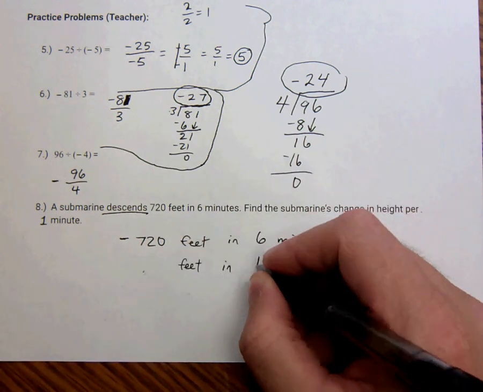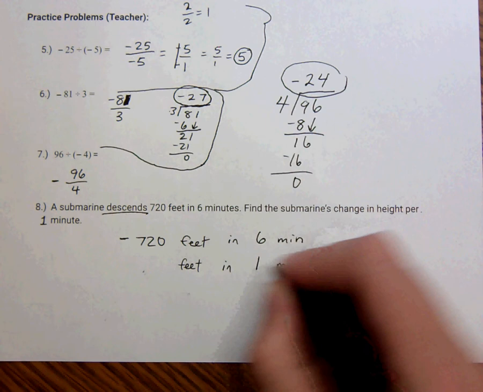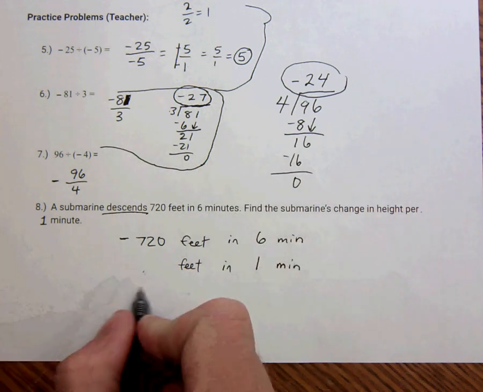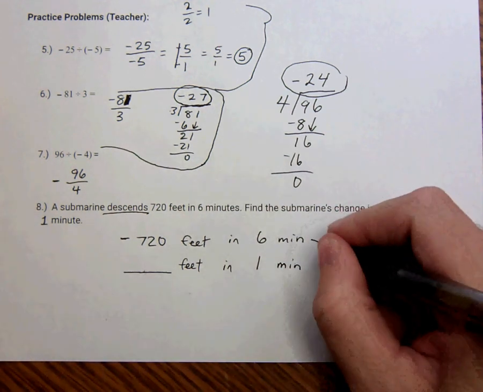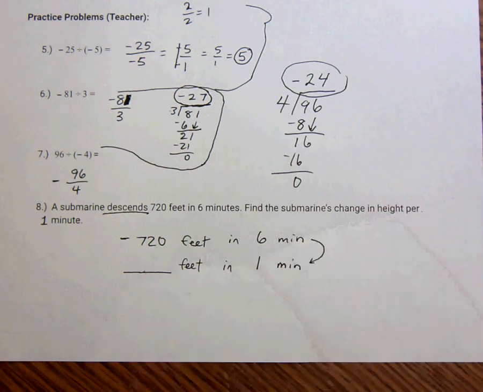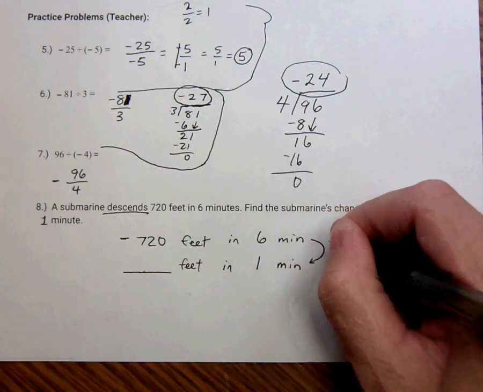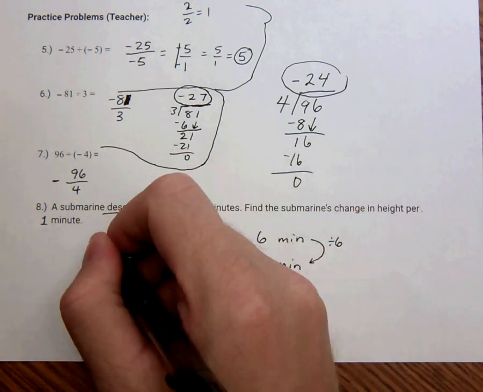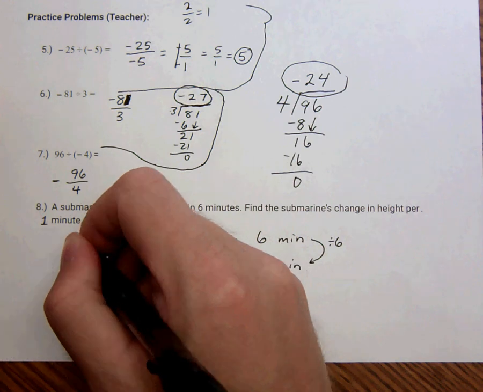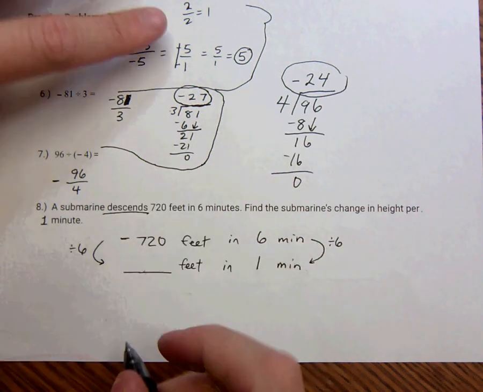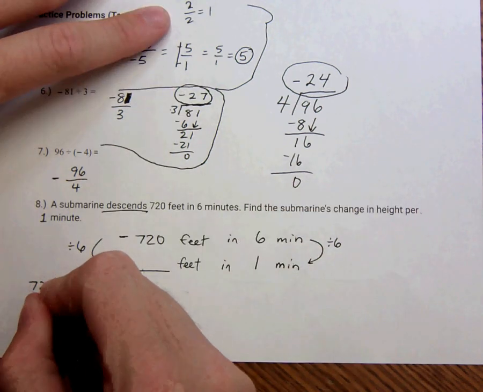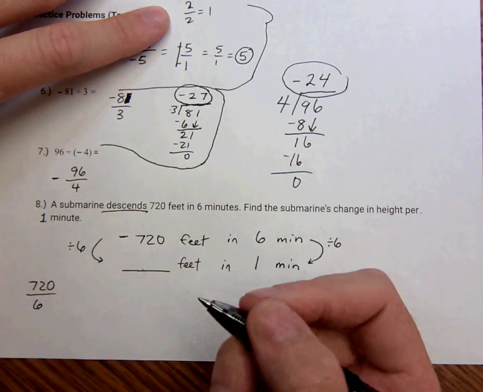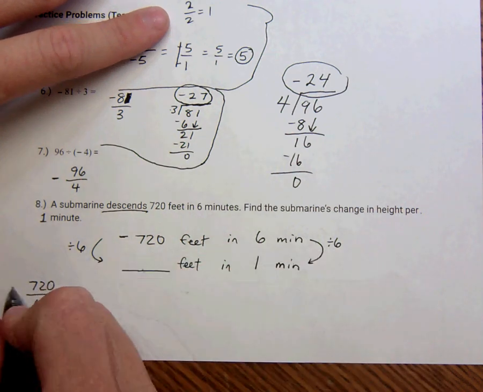So it's like this was a 1. We're doing the same thought process. How do I go from 6 to 1 by multiplying or dividing? Well, that's just like dividing by 6. 6 divided by 6 is 1. So I need to, over here, divide by 6. So to do that, 720 over 6, the answer is going to be negative because it's negative 720.